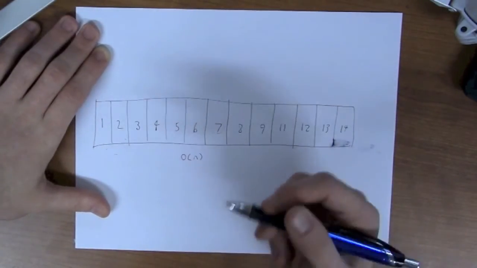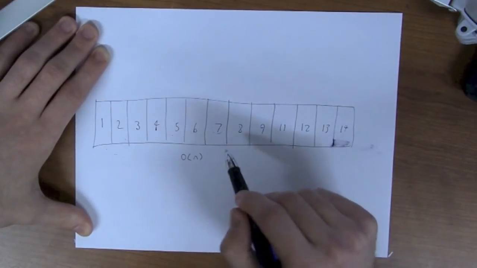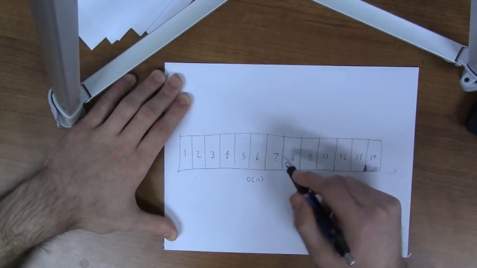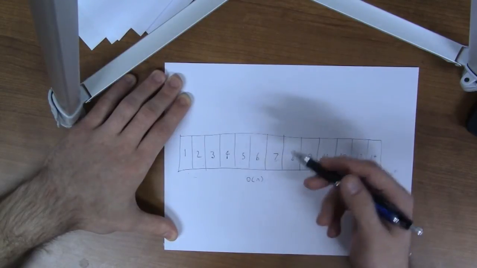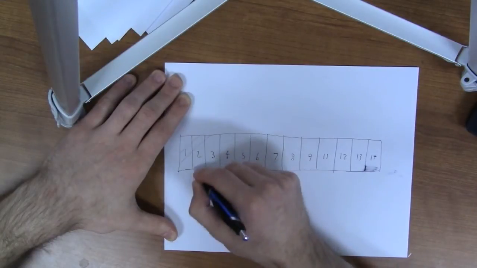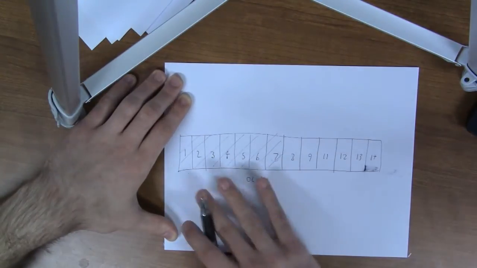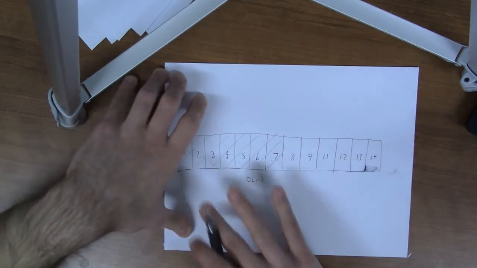How do we know that? Well, if the missing value was anywhere to the left of 7, then 7 would be 8, which wouldn't be what we expect. But in this case it is. So we can eliminate all of these values from our search, because we know that the missing value isn't contained anywhere in this area of the array.